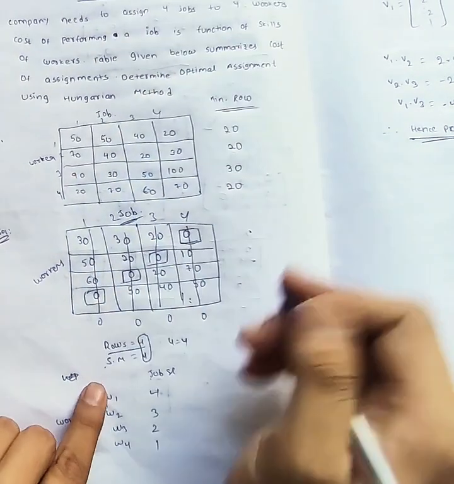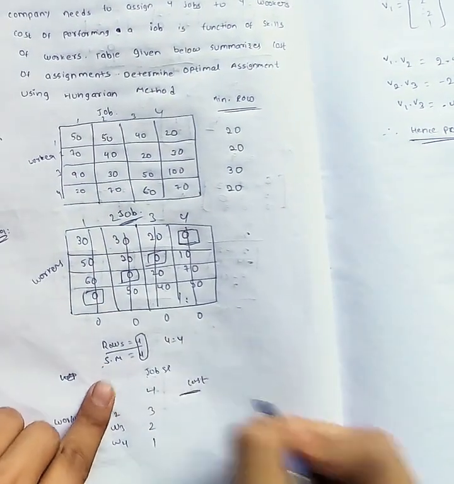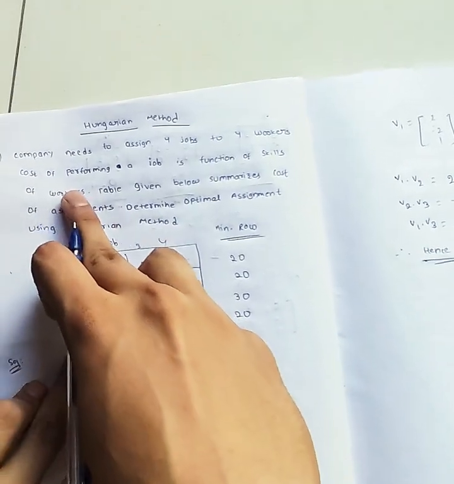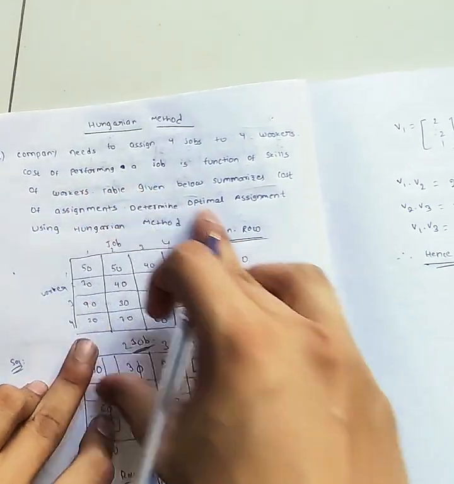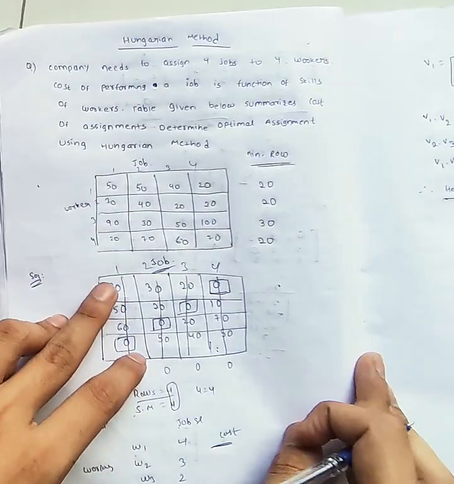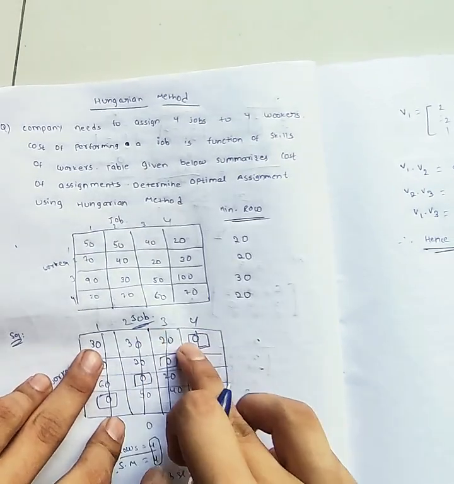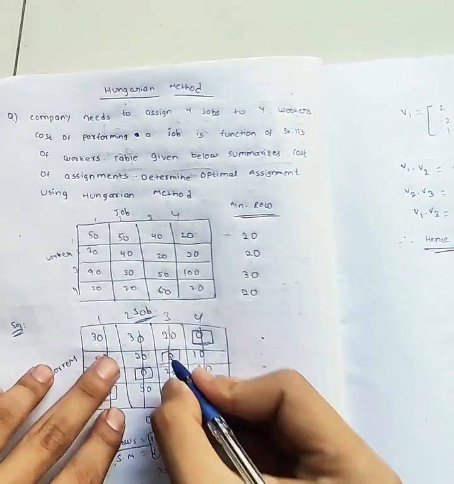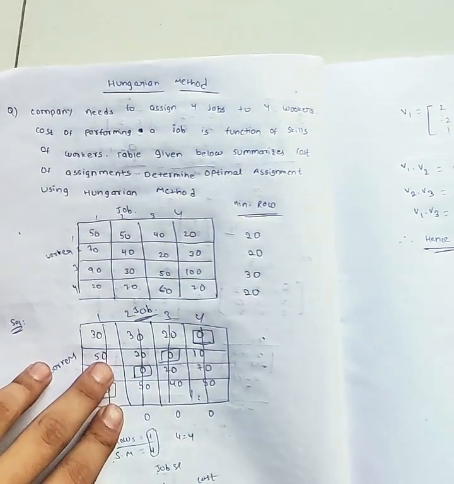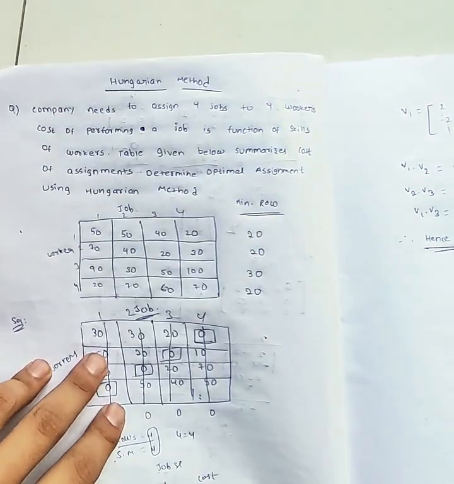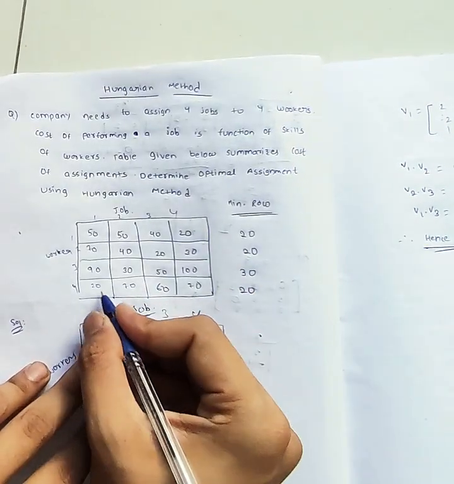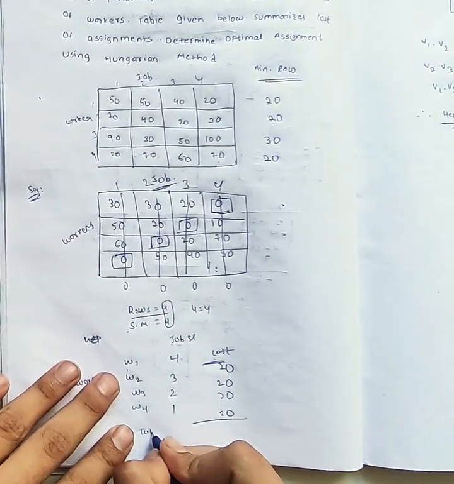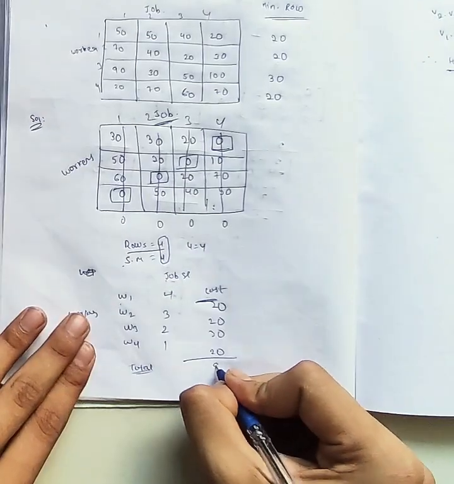So what is the minimum cost for this? The question asked is the cost of performing only, right? We have to find the optimum cost. So in this fourth place, what is the value? 20. And this third place 20. And the second place 30. And the first place is 20. So the total cost of optimization is 90.